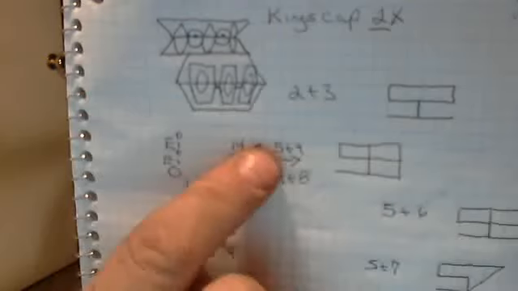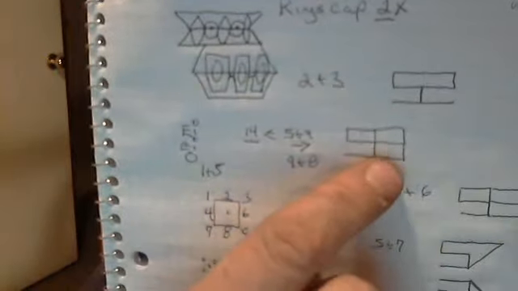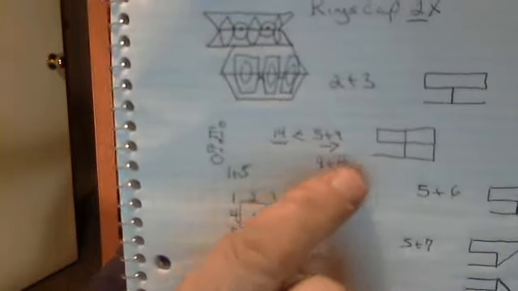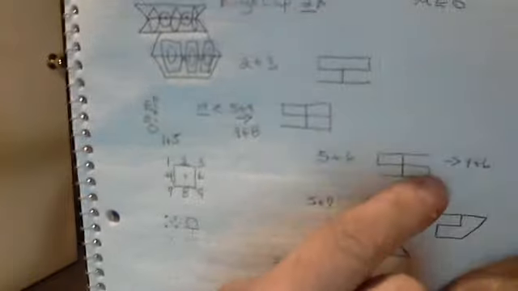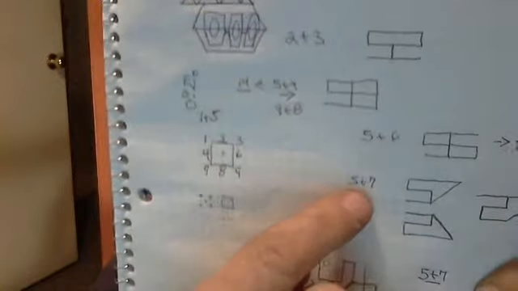The other thing I wanted to show you was, okay, I think I got it over here. You see this over here? 5 and 9 next to each other make a 9 and an 8. Over here, a 5 and a 6 next to each other, okay, turn into a 9 and a 6. 9 and a 6. 5 and a 7 next to each other turn into this.